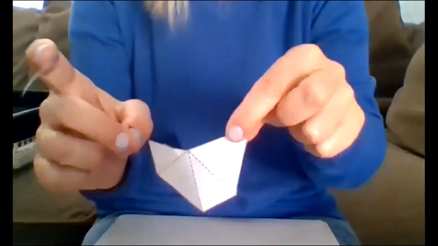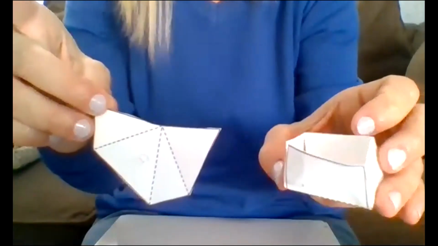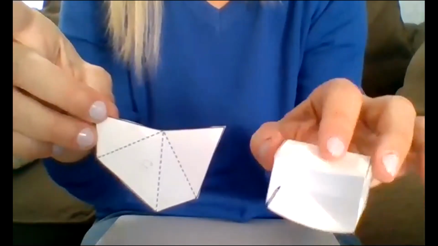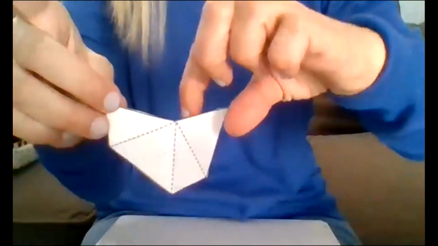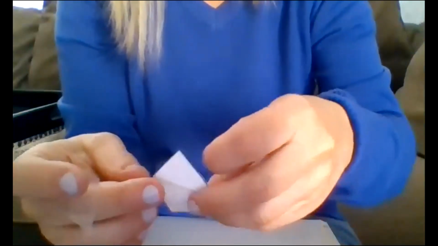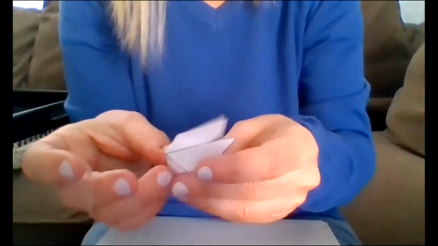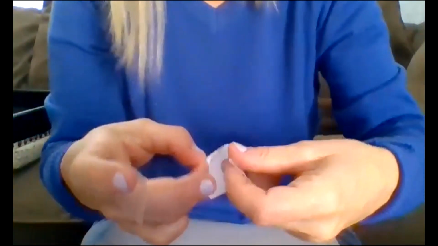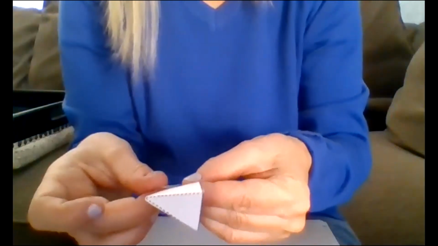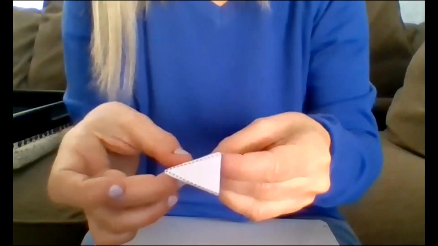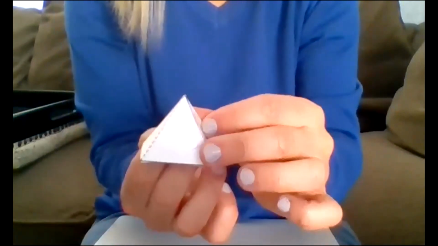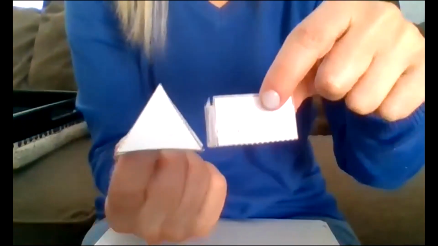And then this is the second net. This shape doesn't have the top, because we're going to do volume today, and volume is how much will fill up a space inside. So we need to be able to fill that. For this shape, if we fold it on the dotted lines and tape the edges together as best we can, we have this shape. As you can see, they are different.